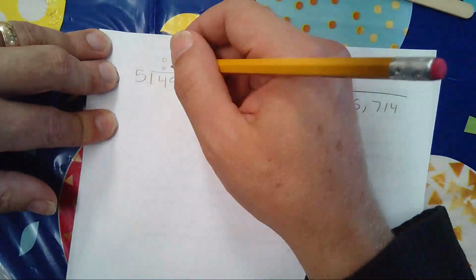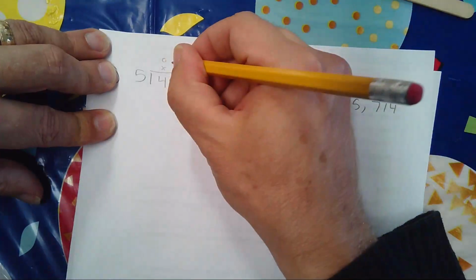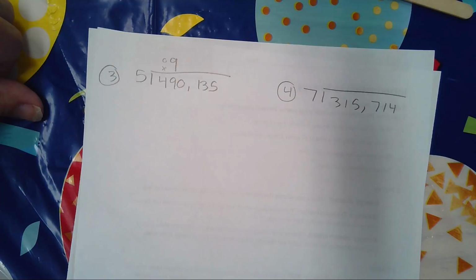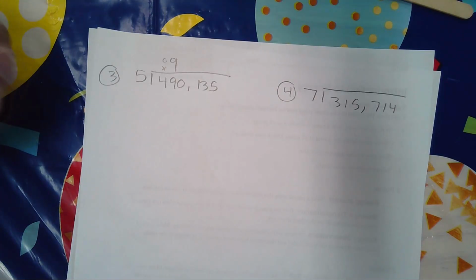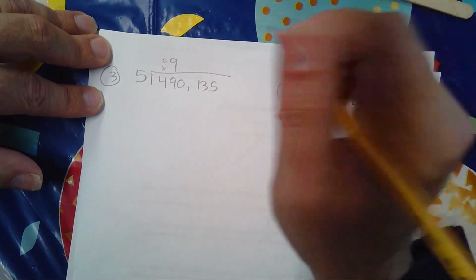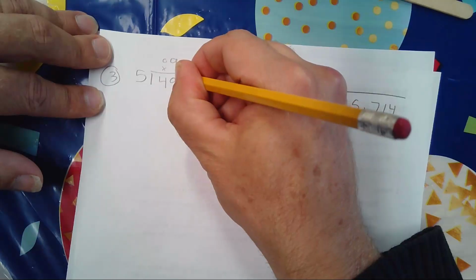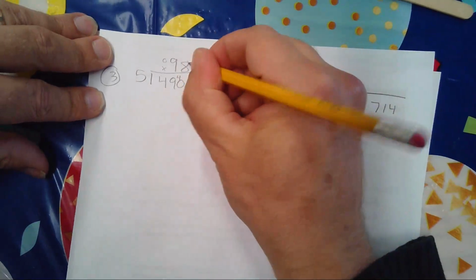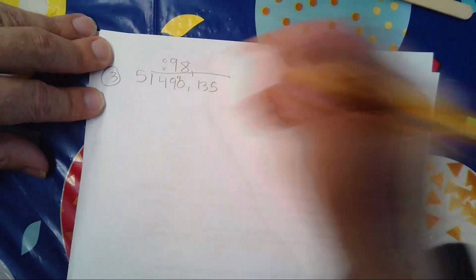Want to keep going with this? Okay, he's not deterred by that. All right. And then 9 times 5 is 45. 49 minus 45 would be 4. Right. Then 5 goes into 4 0 times. Then 5 goes into 40 8 times. 40 minus 40 is 0.